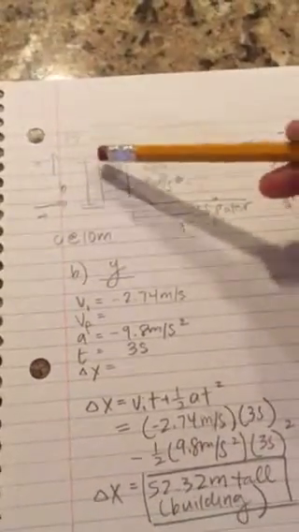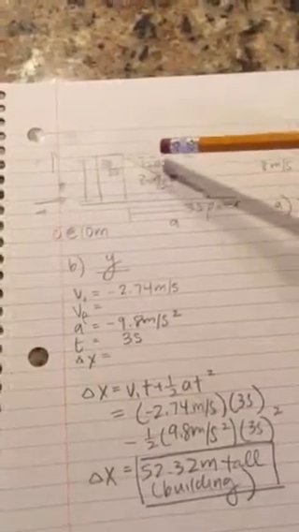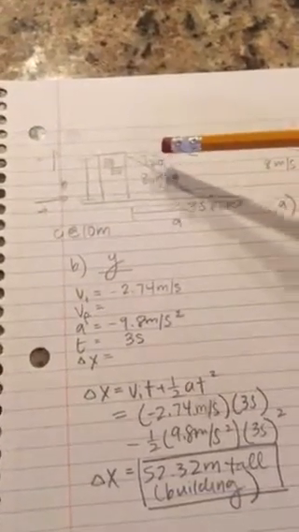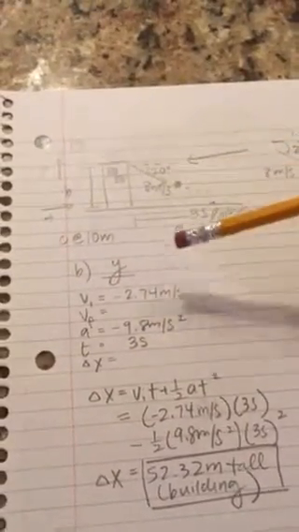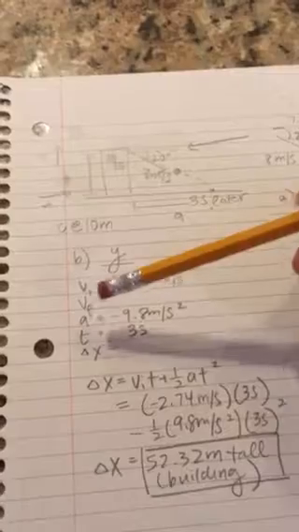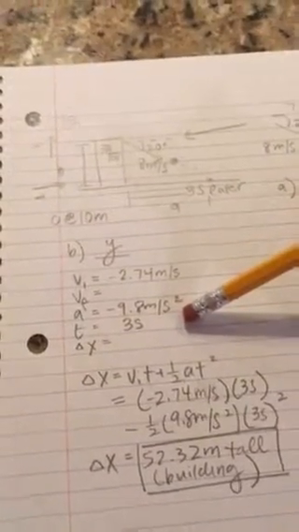Now for B, we have to do a little bit of kinematics. So it asks, what is the height of this building? So we know that the initial velocity when it's thrown is negative 2.74 meters per second because it's thrown down. We know the acceleration of any free fall is negative 9.8 meters per second squared, and they already give us the time, which is 3 seconds.